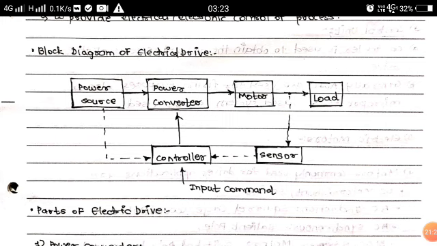This controller block could be some microcontroller, some DSP, digital signal processor, or some computer, or it could be some analog circuit like a PID controller. PID controller you might have studied. So proportional, integral, and derivative controller. So it could be some analog circuit. So that is what the controller is.